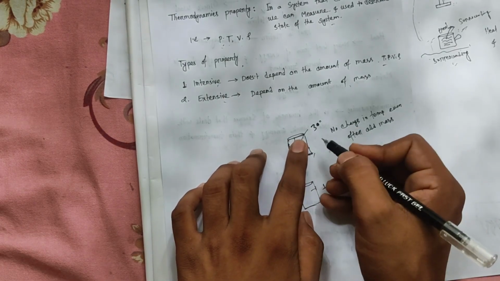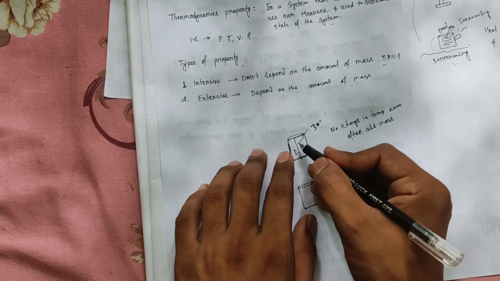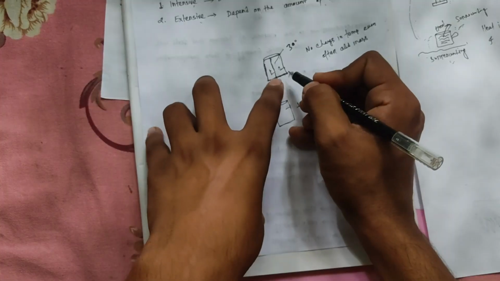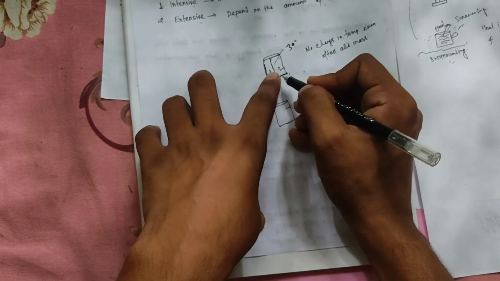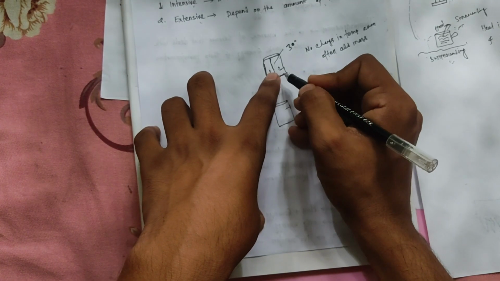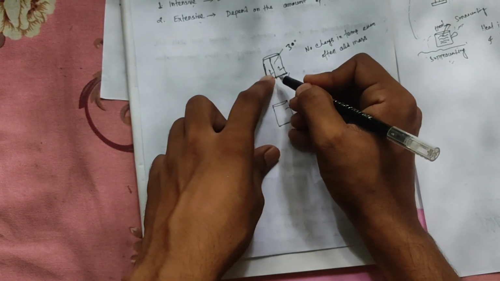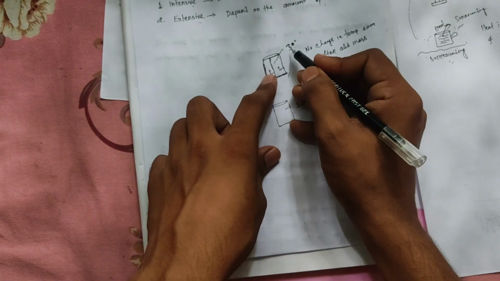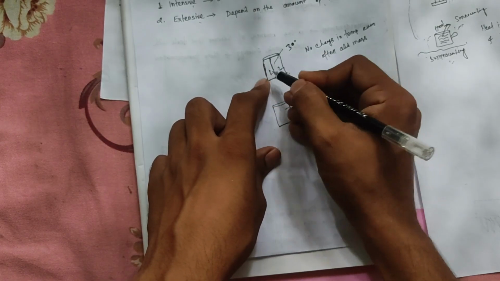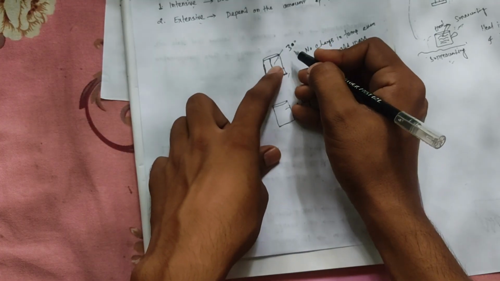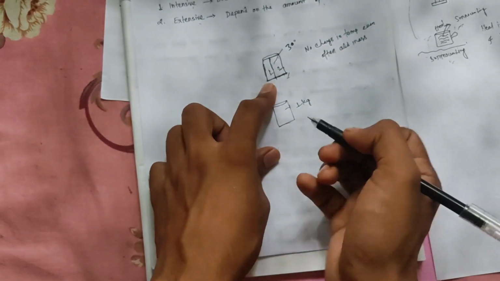Okay, if we divide the water into two parts, then no change of temperature, right? No change in temperature even after adding mass. If we add any mass there, then no change of temperature. Temperature will be the same. The volume will increase, but temperature will be the same. That's why it is an intensive property.